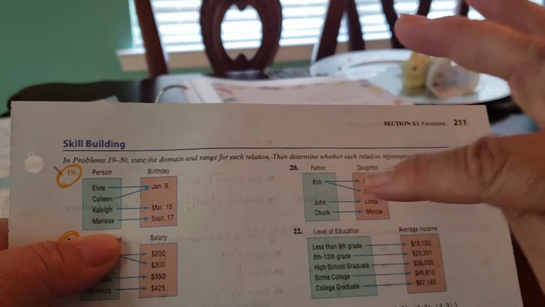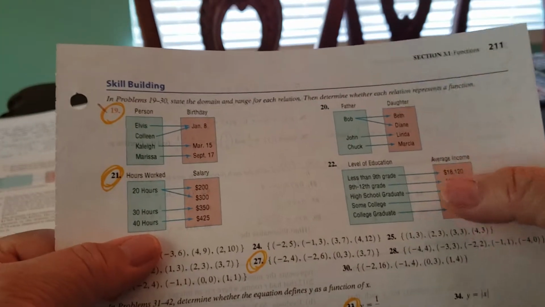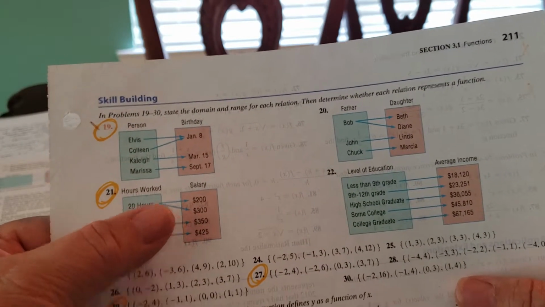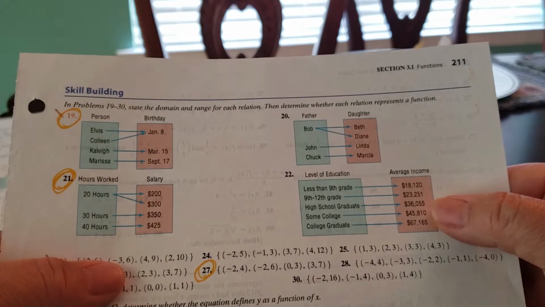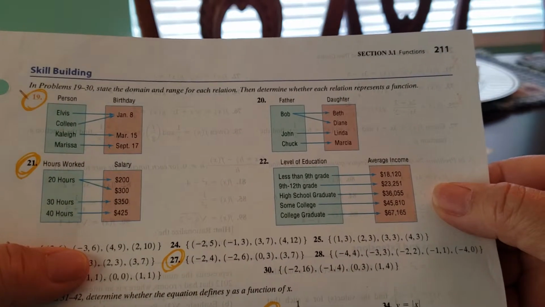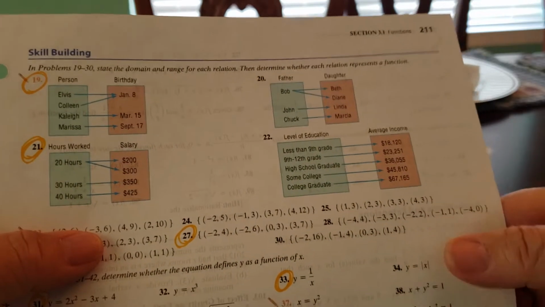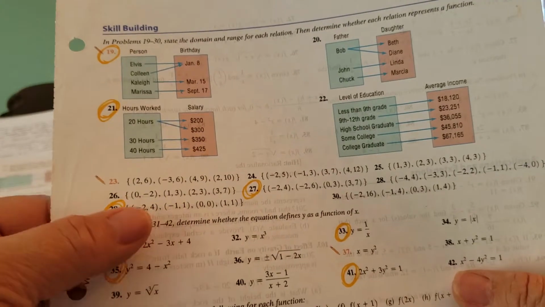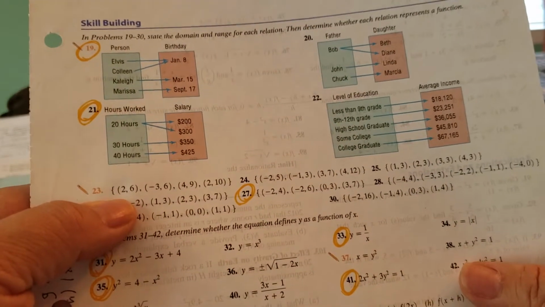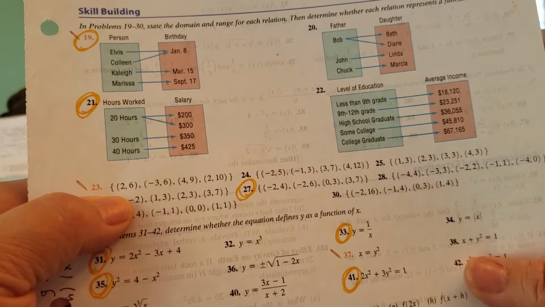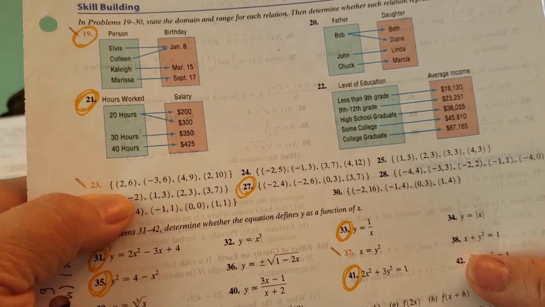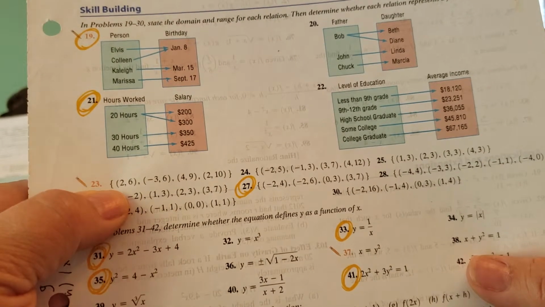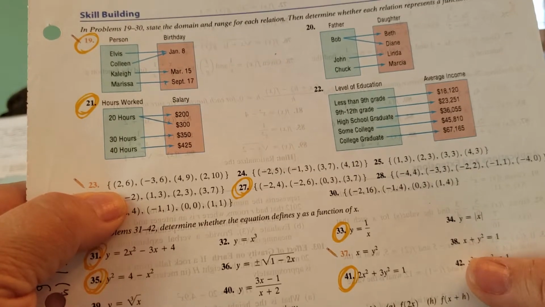For every X, there can only be one Y. Number 21 is not a function because 20 hours has two different pairings. Number 22, it is a function because every X is paired with only one Y. Now let's look at some of the ones that are described in a roster. I'm looking at problem number 23. The X values are 2, -3, 4, 2. It's not a function because of the 2 repeating. 2's paired with 6, 2's paired with 10. That makes it not a function.